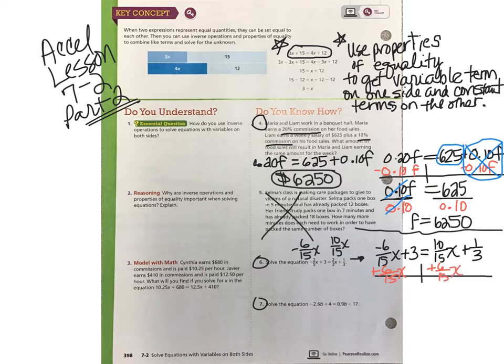Okay, so that makes this disappear, and on the left side of my equal sign, I still have a 3. And on the right side of the equal sign, I have 16/15x plus 1/3. Now, we're going to leave that 16/15x in its improper form because we're going to be needing it in fraction form when we solve for x. So just leave that as a 16/15x.